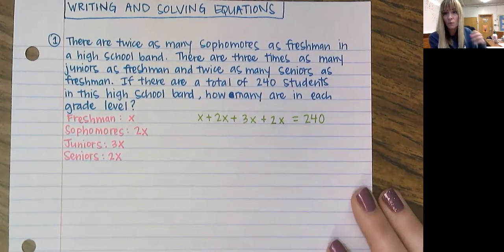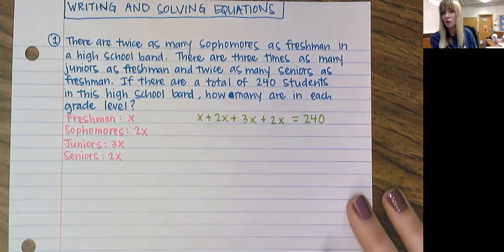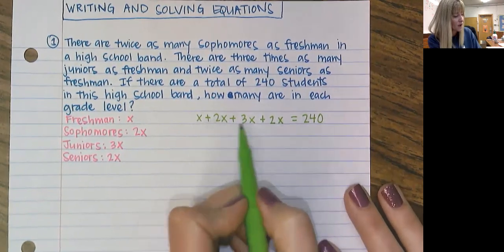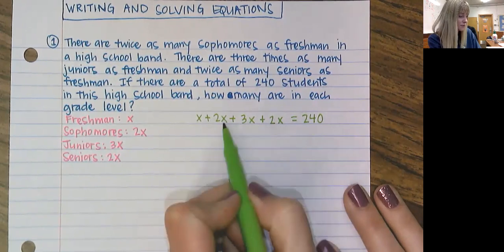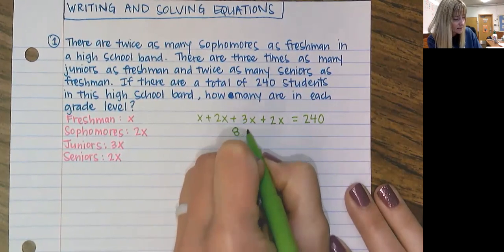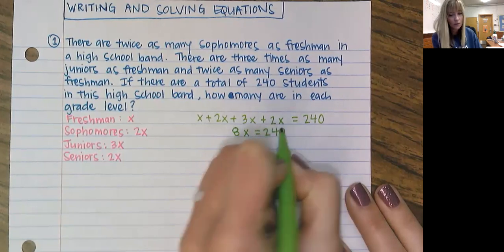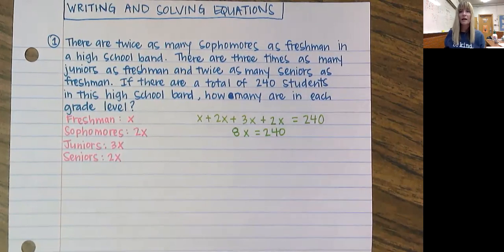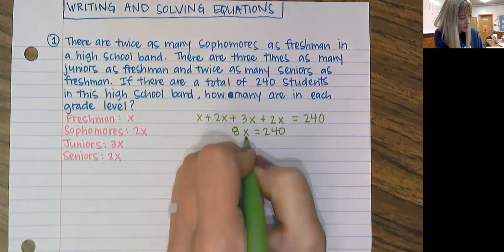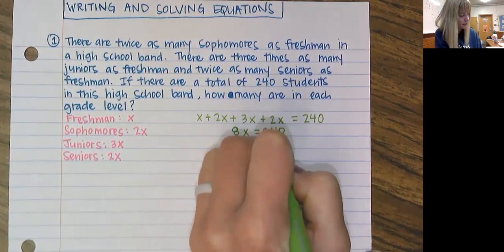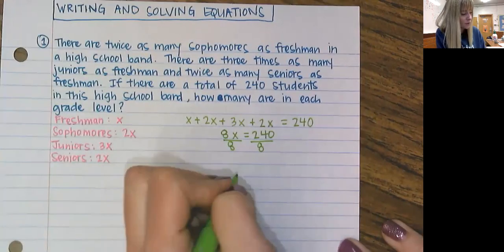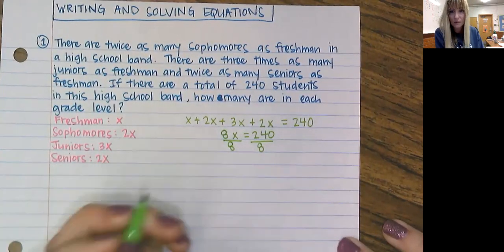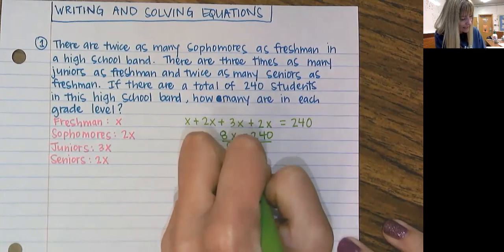When all the variables are on one side, combine like terms. Okay, so these are all x's, so I can put them all together. 2, 4, 5, 6, 7, 8 x's is equal to 240. So once again, when the variables are all on the same side, you get to just combine them. They're on the same side, don't do anything inverse, just put them together because they're on the same side of the equal sign. All right, so now I divide by 8, divide by 8. 240 divided by 8, well 24 divided by 8 would be 6, so 240 divided by 8 is 60.